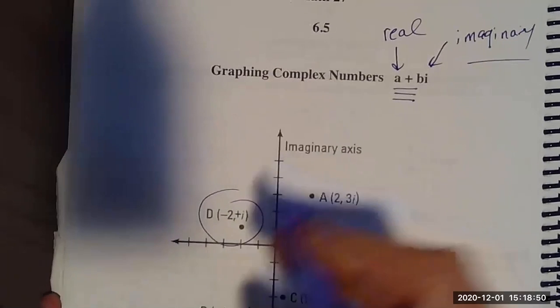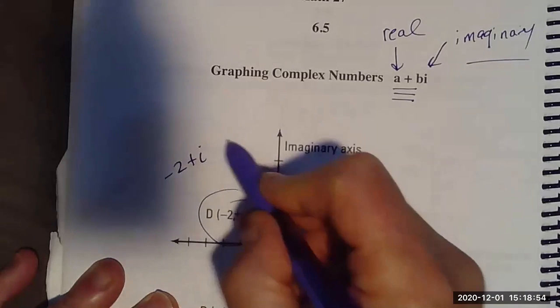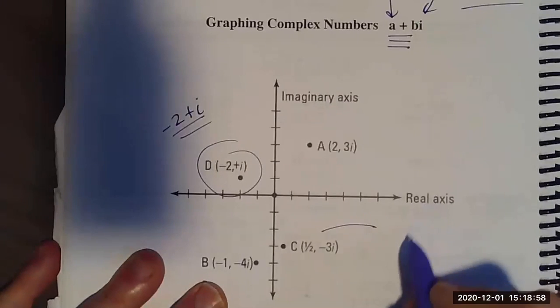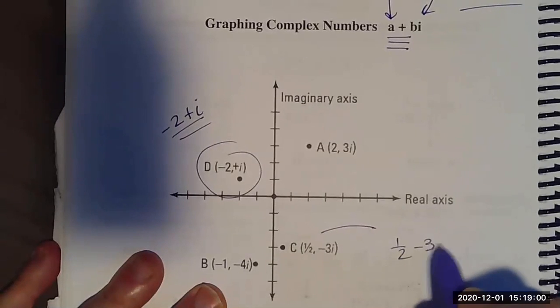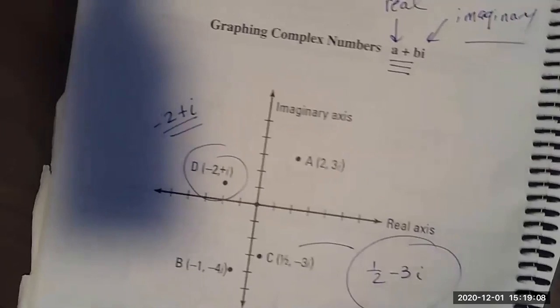If I wrote this as an imaginary number, it would be -2 plus i. This one here would be the imaginary number 1/2 minus 3i. But how you plot it, that's all that was doing. Okay, kind of boring, but that's a fact.